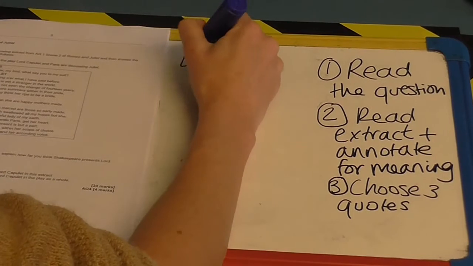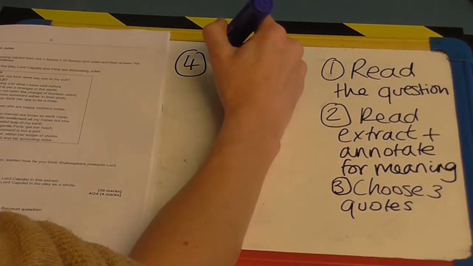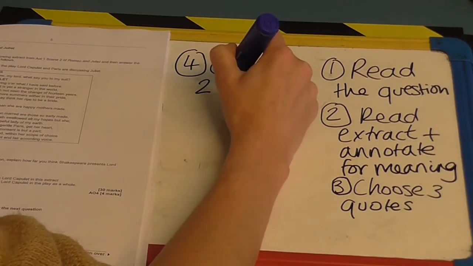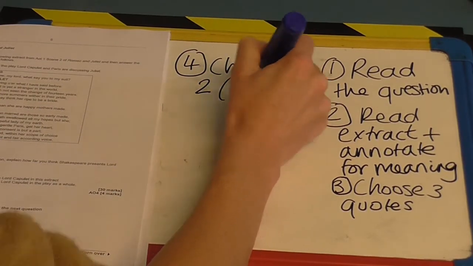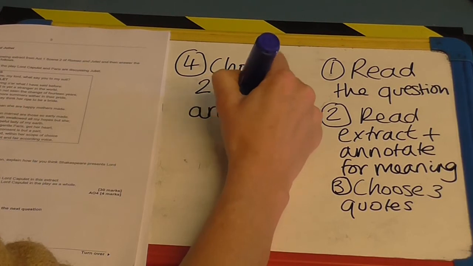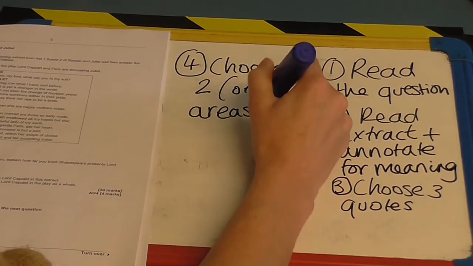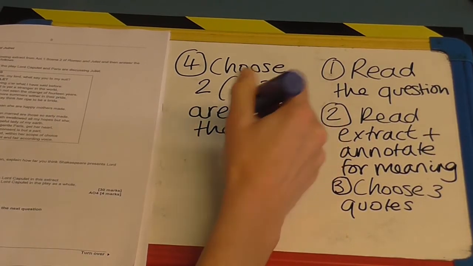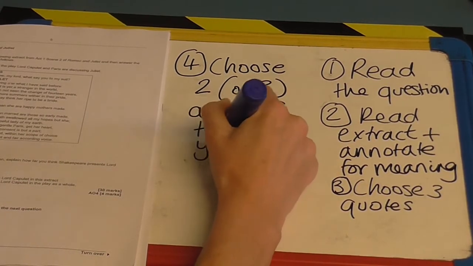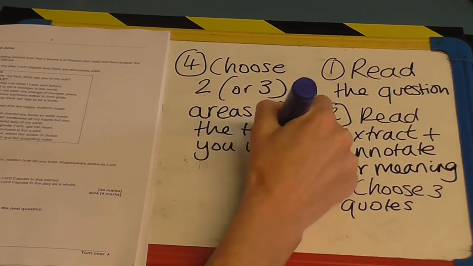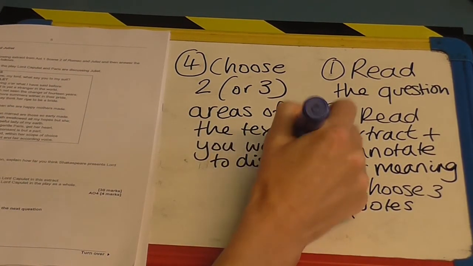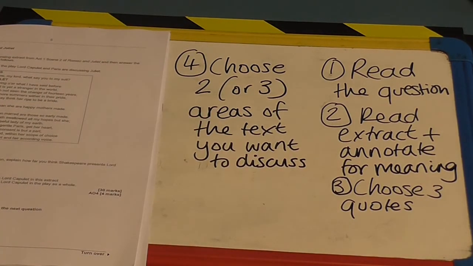Once you've done that, you then need to think about choosing 2 or 3 areas. So you need to choose 2 or 3 areas of the text that you want to discuss further.